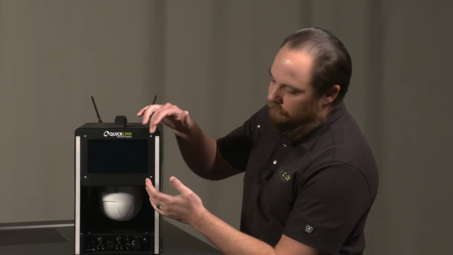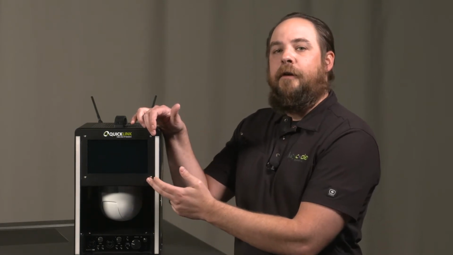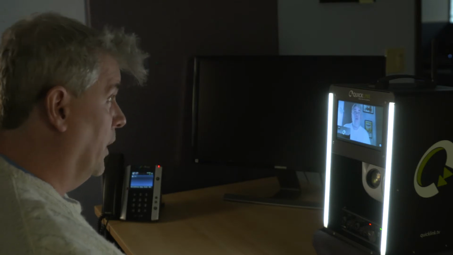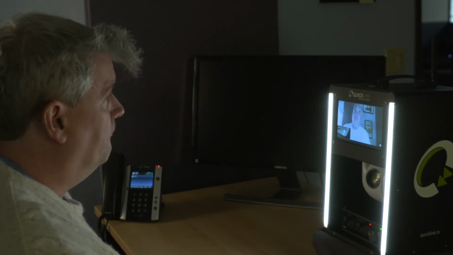So let's talk about setup. The front of this unit has a 7-inch touchscreen. Worth considering, the monitor is located at the top of the unit and cannot be moved. So if you're using this as a prompter, this is going to be that slight angle looking up at the camera if you're using a PTZ embedded in the unit.